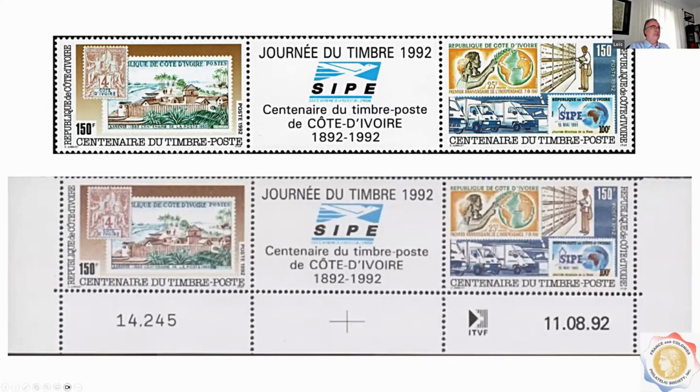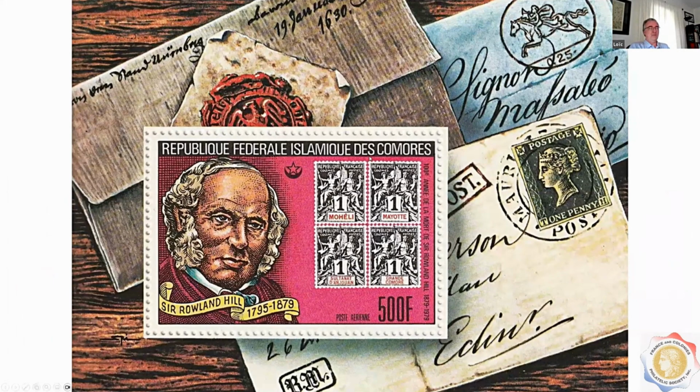There is also the République fédérale islamique des Comores, or the Comoros Islamic Federal Republic, with a very nice souvenir sheet here. This one is perforated. Another one exists that is not perforated. Those are airmail stamps for 500 francs in the Comores, with representation of 4 of the stamps that were used in those islands: Mayotte, Moëlie, Anjouan, and Grande Comore, all 1 centime.